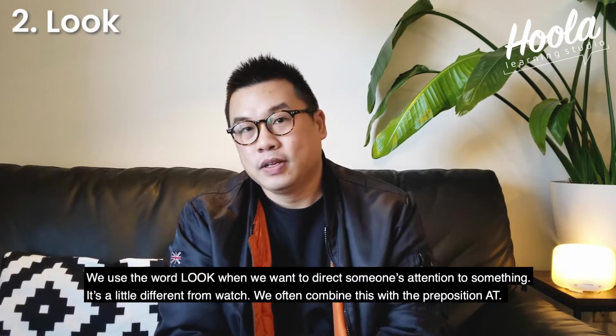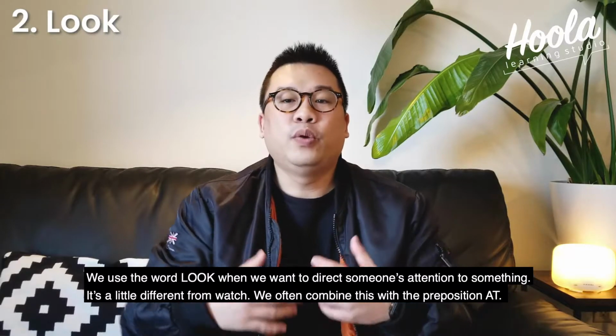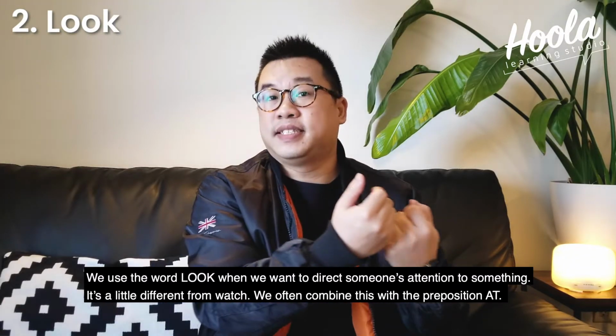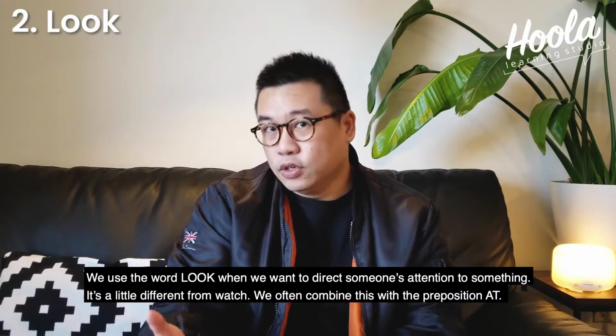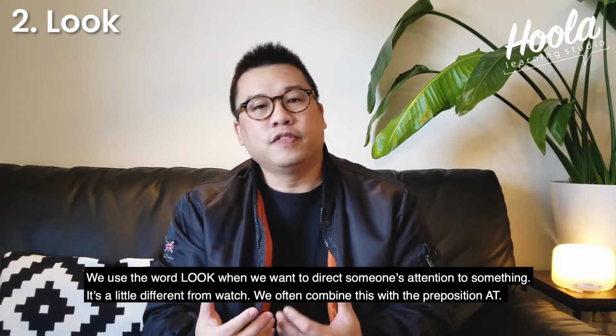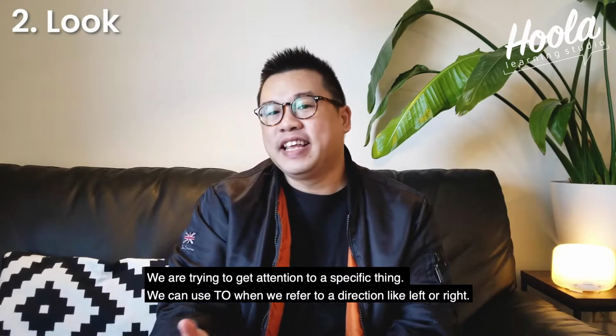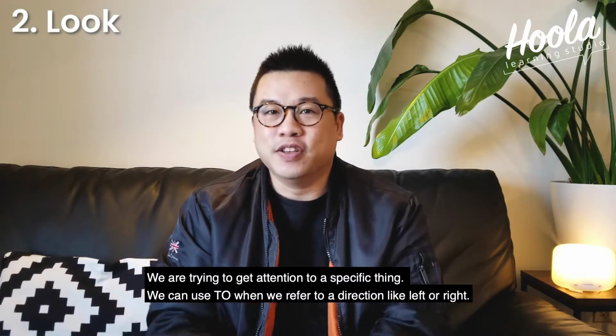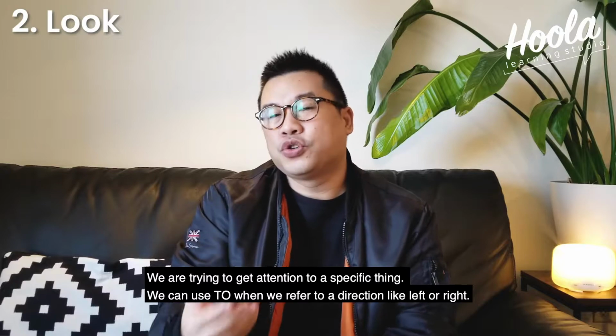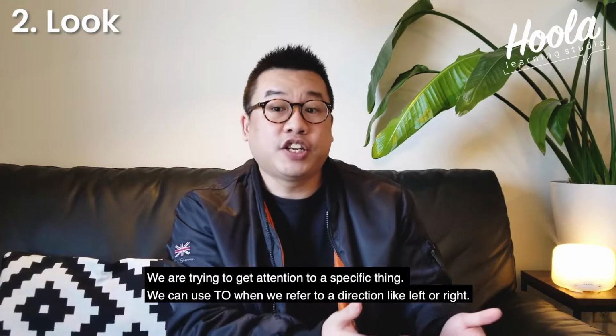Look. We use the word look when we want to direct someone's attention to something. It's a little different from watch. We often combine this with the preposition at. We're trying to get attention to a specific thing. We can use to when we refer to a direction like left or right.